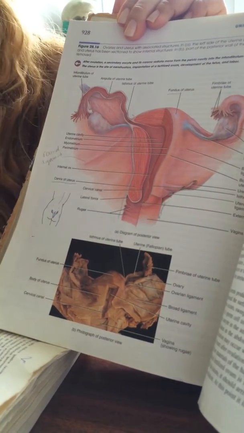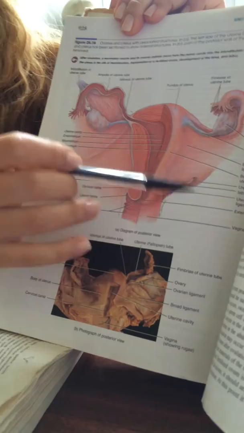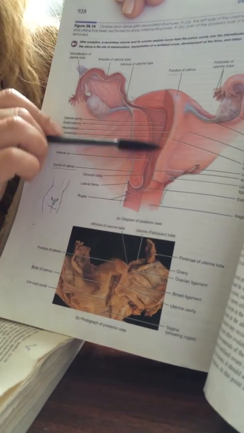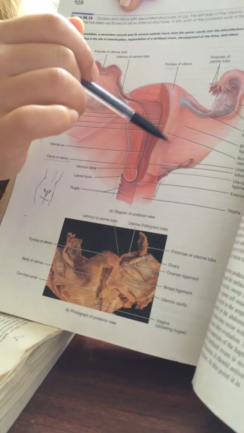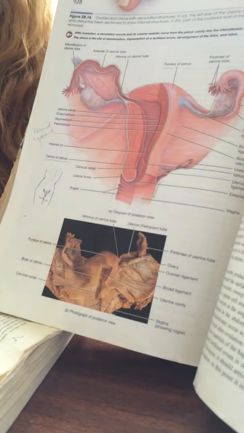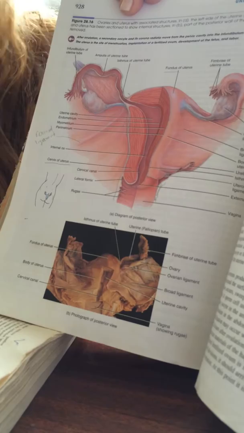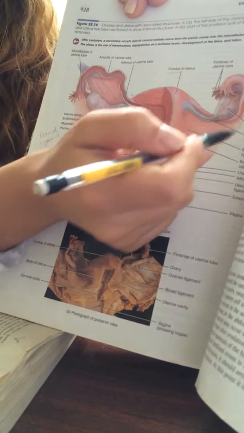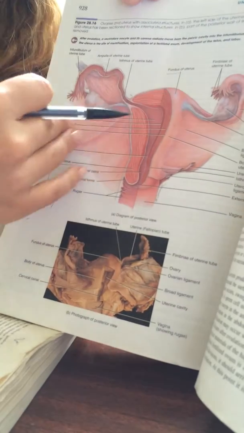Also, it does not itself belong to the fixation apparatus of the ovaries, but still we have to mention here the broad ligament. In this picture it's not shown, but it's actually covering the ovaries also. So this broad ligament belongs to the fixation apparatus of the uterus, but still we have to mention it here because it's covering the ovaries also. Okay.